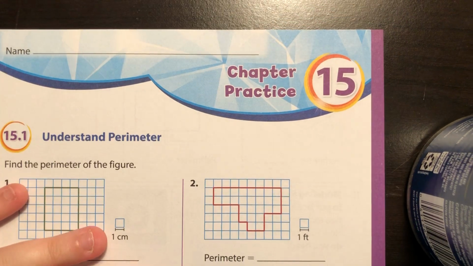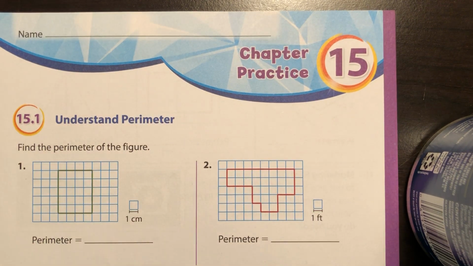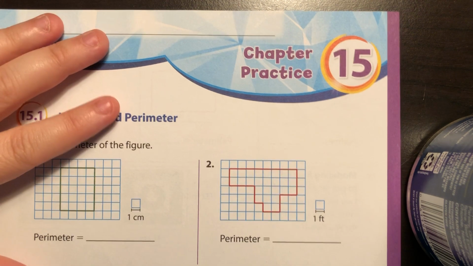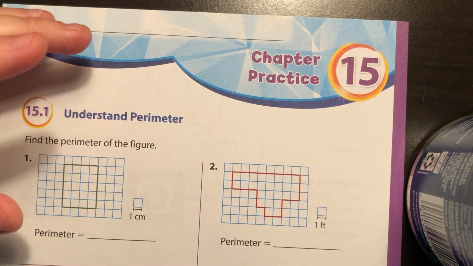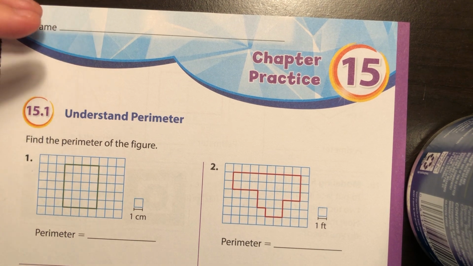Today we will be doing the chapter review for chapter 15, the last chapter in the book. So this is your last book review. That means that your test will be tomorrow. Let's do this together so we can review. We start on page 713.